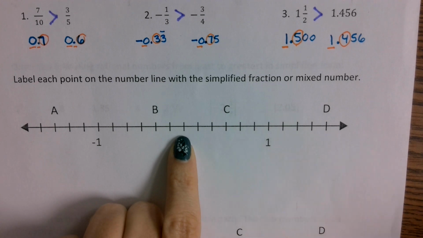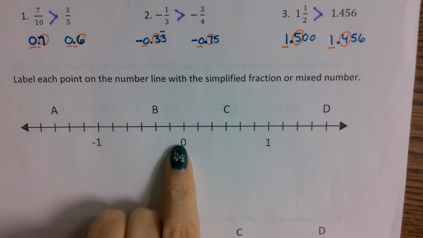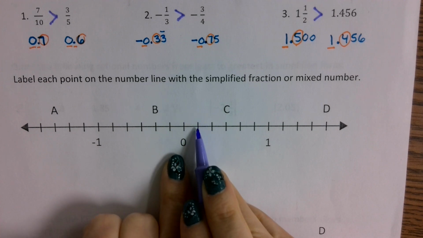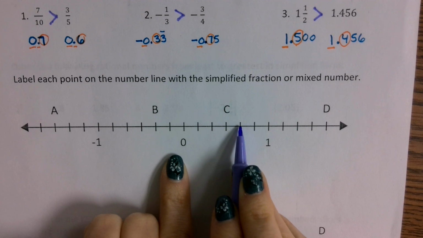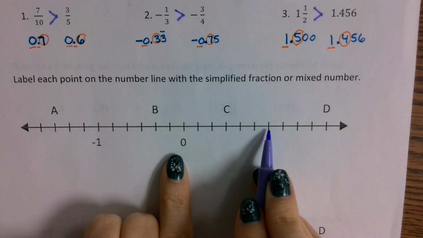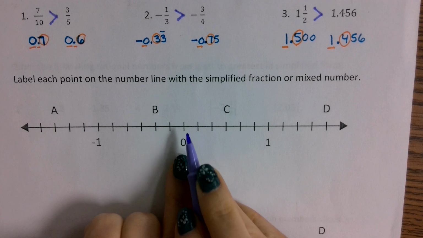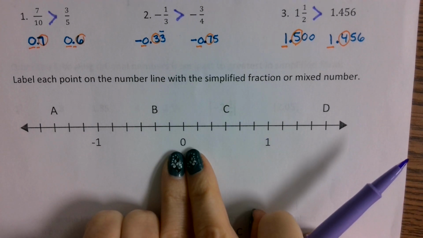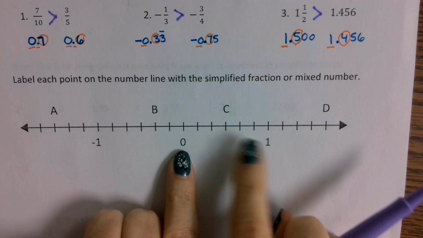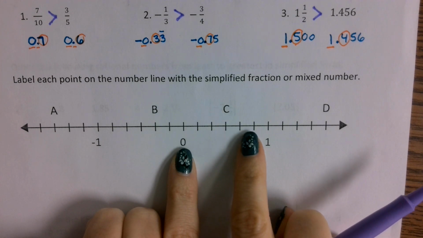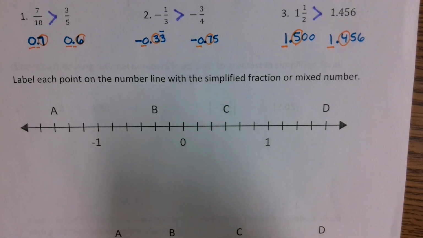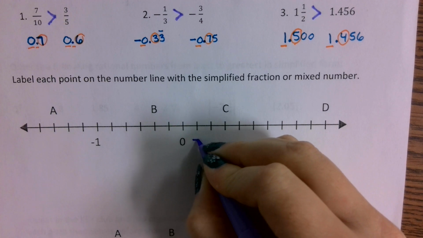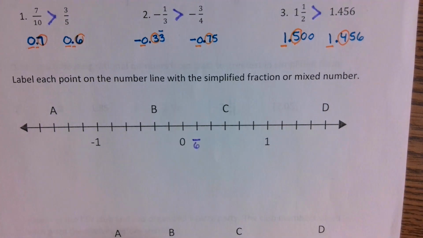So let's count it. If I'm going from 0 to 1, I'm going to move 1, 2, 3, 4, 5, 6 spots. It takes me 6 units to get from 0 to the 1. So that means each one of these is worth 1/6 of a whole. So underneath each of these tally marks, I want you guys to go ahead and put a fraction bar and a 6 as your denominator.